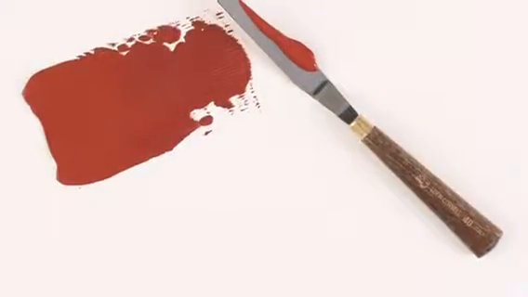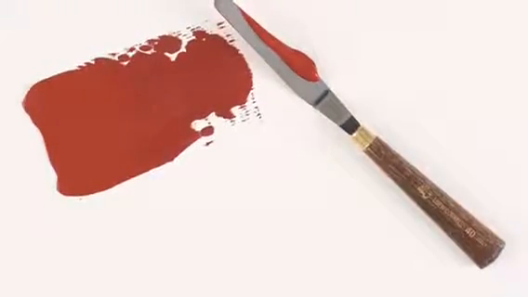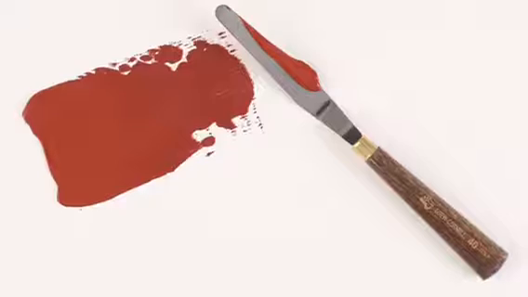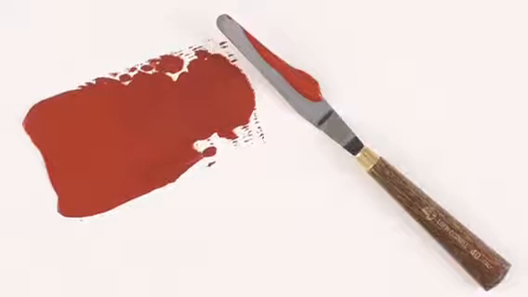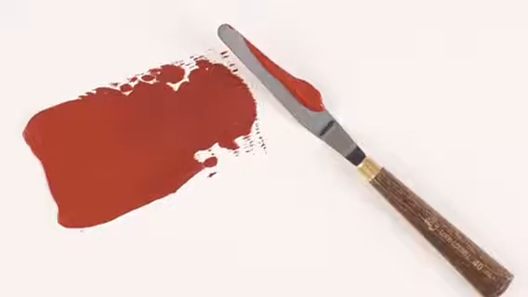The rest of what I have here includes a palette knife, a palette, and oil on a canvas. The knife allows me to mix my ingredients, and the canvas with oil paints will allow me to compare my homemade paints with professionally made product.